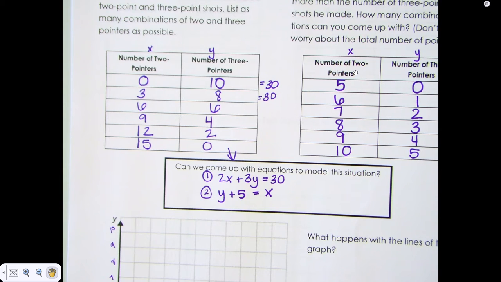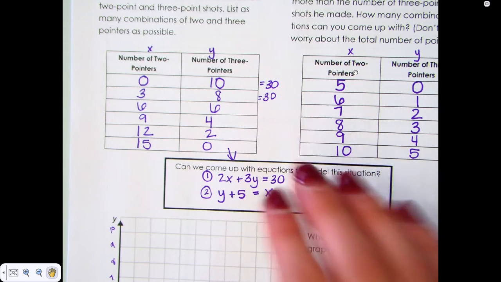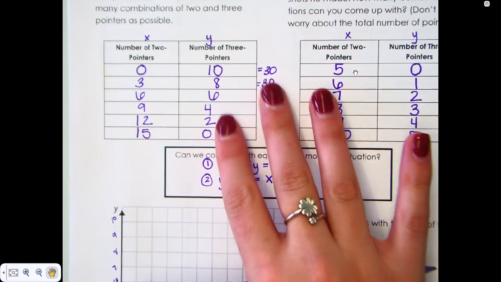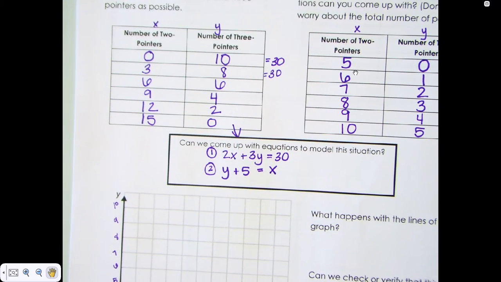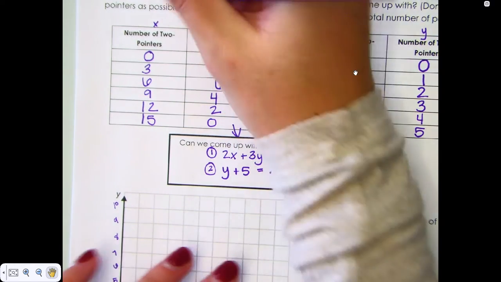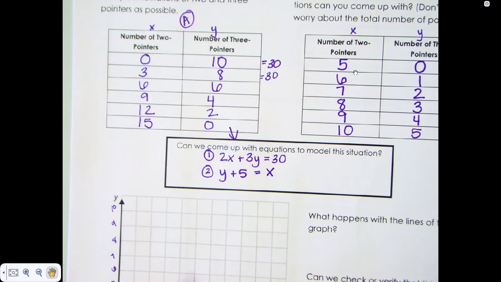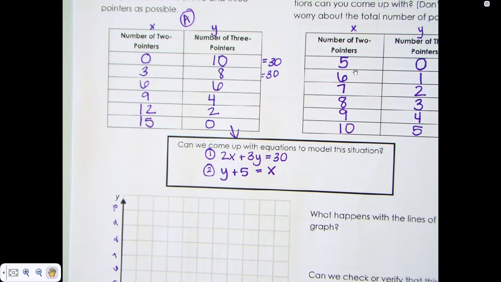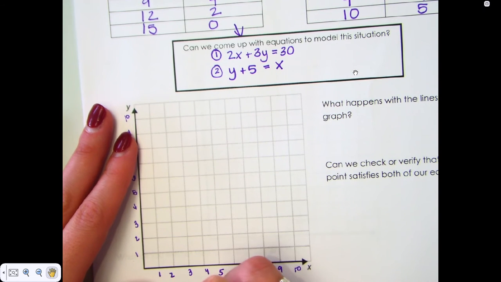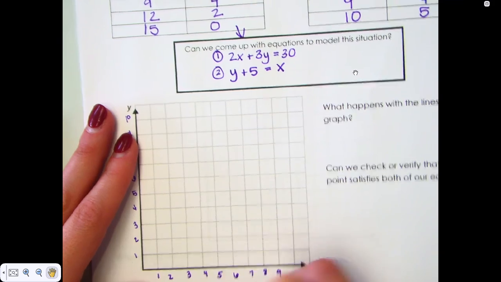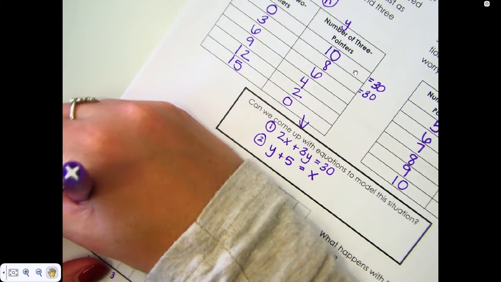So then, let's go down and we can plot these 2 relationships or these 2 equations onto this graph. I'm going to use 2 different colors. I'm going to use purple, and I'll call this table A. And then I'll use a different color for table B. Okay, so I know that my x are 2-pointers, so I'm going to label my x-axis 2-pointers. And this will be 3-pointers.